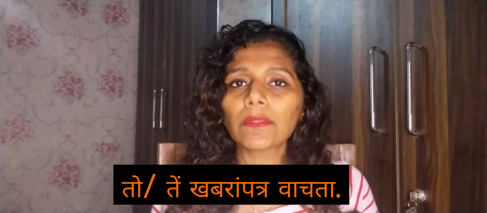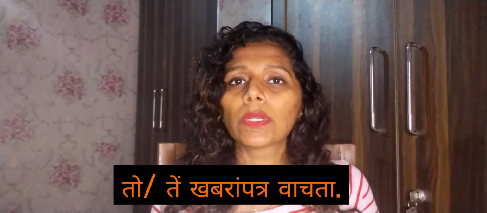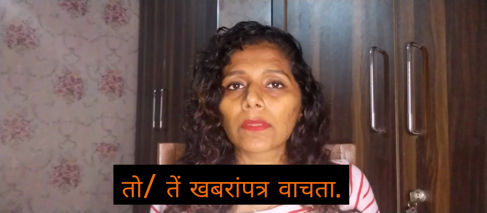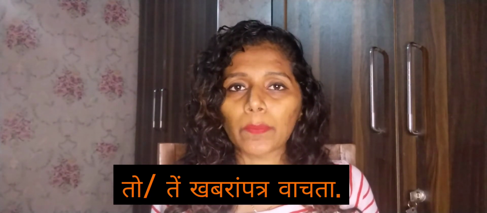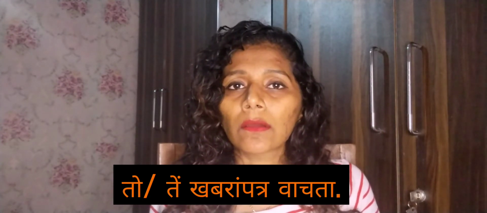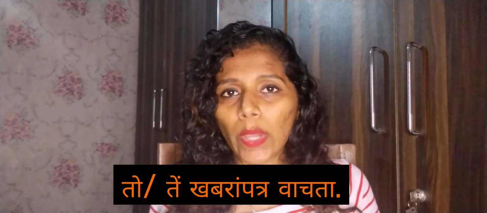Newspaper. In Konkani we say खबरापत्र. He is reading a newspaper. In Konkani we say तो खबरापत्र वाचता. She is reading a newspaper. In Konkani we say तें खबरापत्र वाचता.